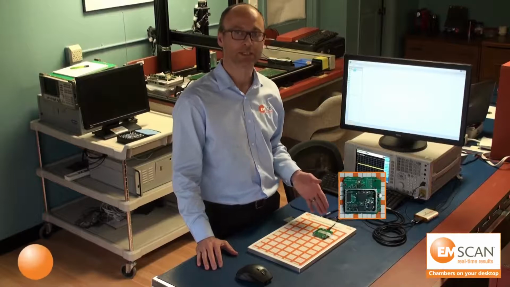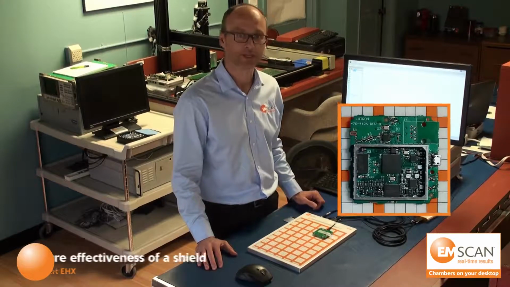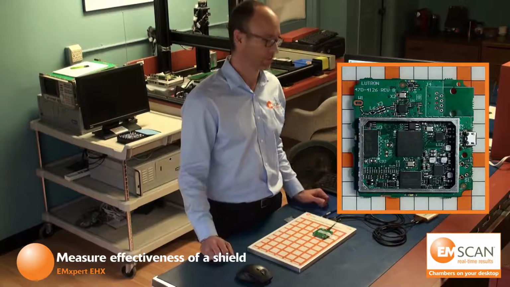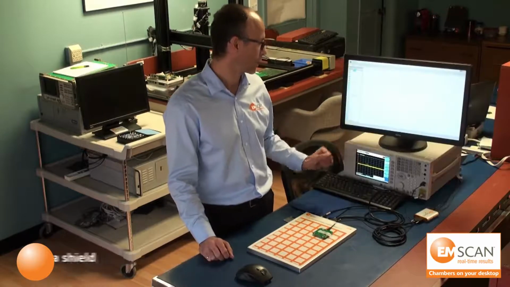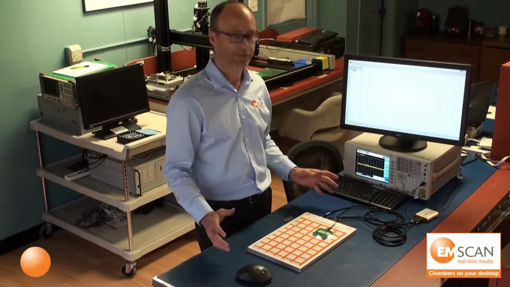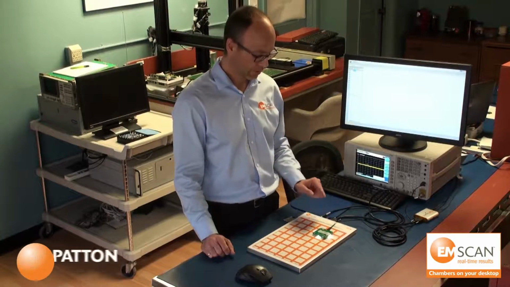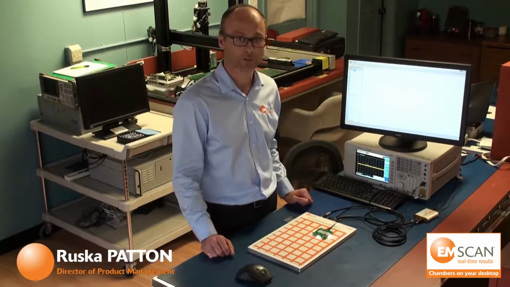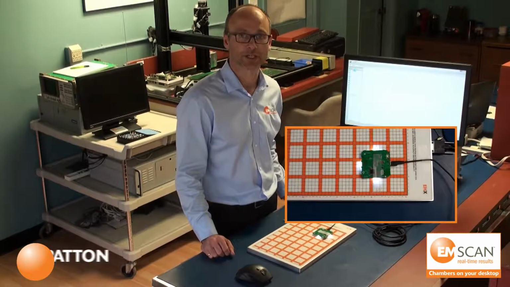So we have an LED lighting control board here, and this is set up on the EMXpert EHX system. We're using the Keysight EXA analyzer as part of this system. Everything's set up, so we'll start the testing. So you can see that the device is on and powered. You can actually see the LED lights flashing in the background.